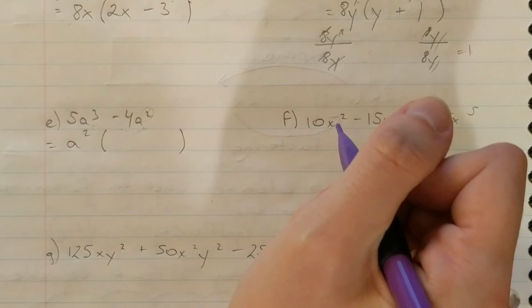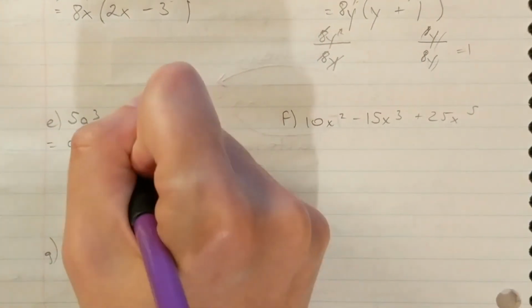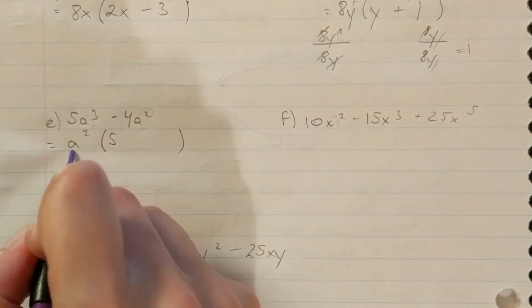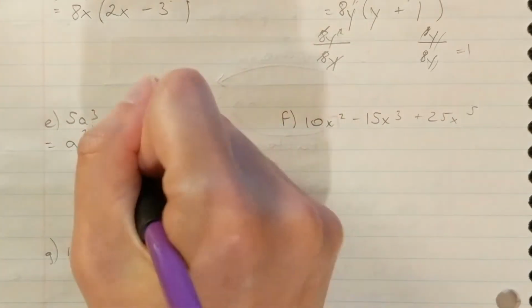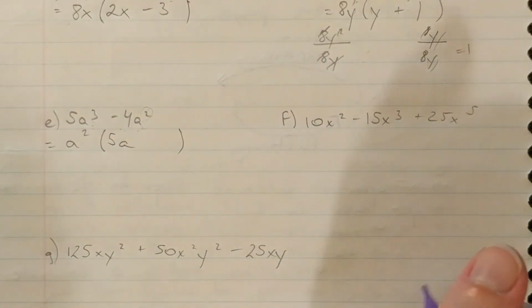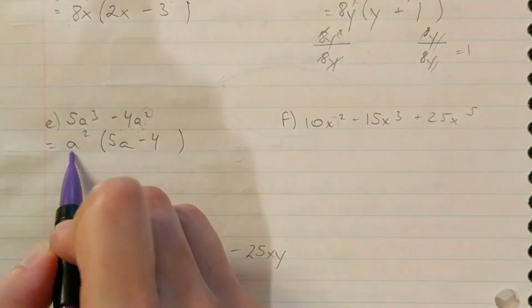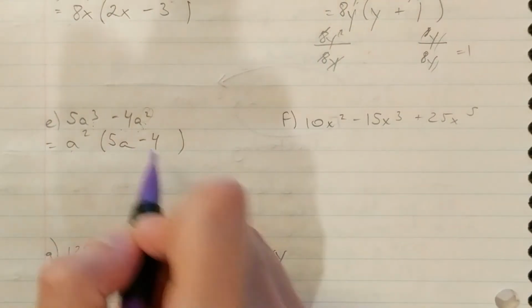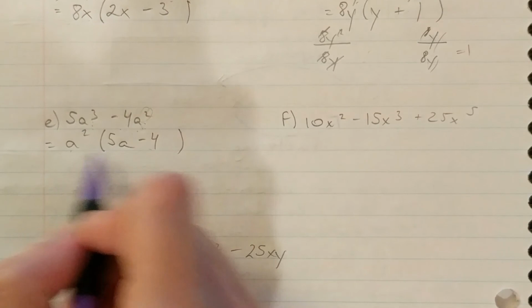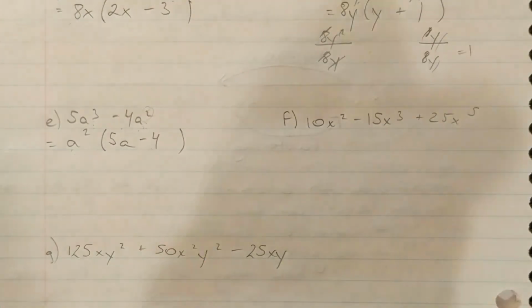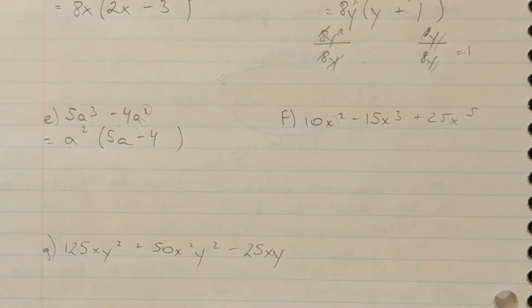Now let's fill in our leftovers. I still have my coefficient of 5. A cubed divided by a squared just leaves me with an a. I have a negative 4 left over. A squared divided by a squared is just 1, so it is just negative 4. My solution: a squared times 5a minus 4.